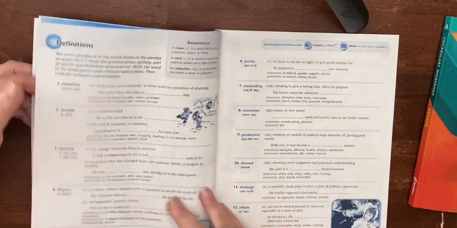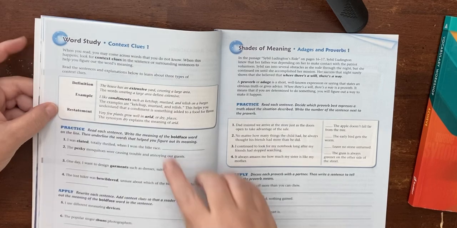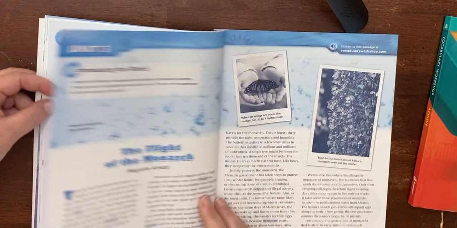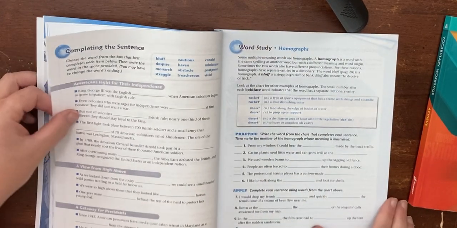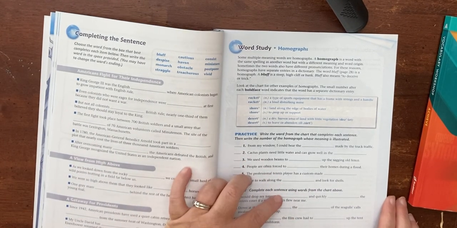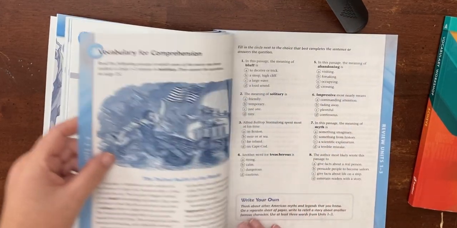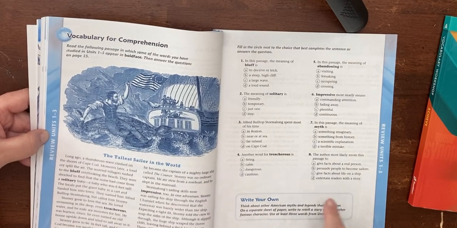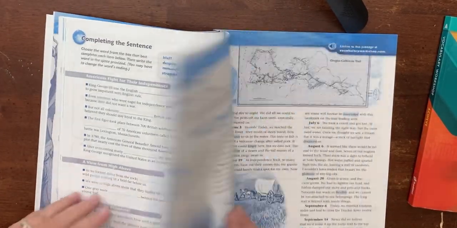We have historical nonfiction. Again, it's set up the exact same way. And then when you get word study, this one is context clues and adages and proverbs. And then you go into the next unit and it's the same thing. Now, because this is the last unit before a review, I found that they have a word study. They don't have a shades of meaning. And then we here get into a review of units 1 through 3. There's a reading selection and questions, and that's it for that one.